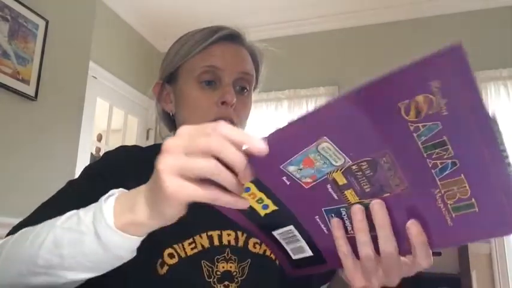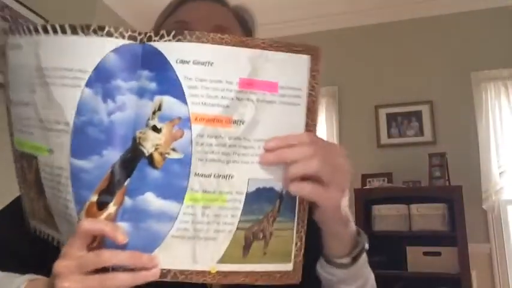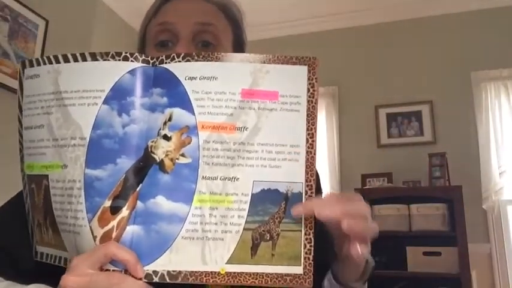And also, as you read each section, check to see if you can locate the details that are discussed in the photographs. So when the author is writing about all these details in the words, see if you can notice them in the photographs, because that'll help you as well.